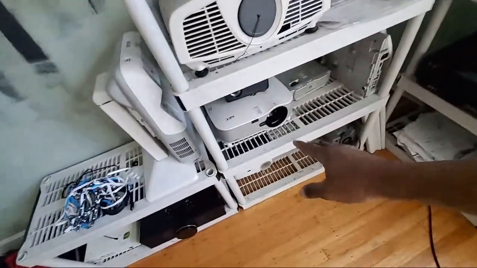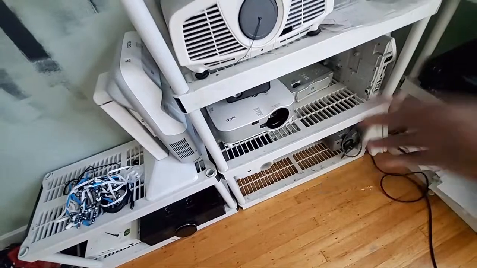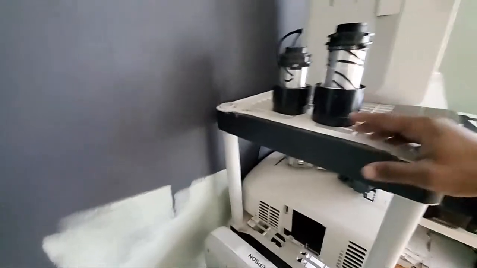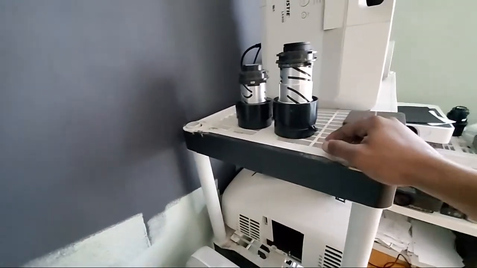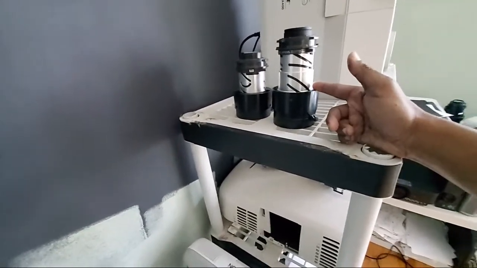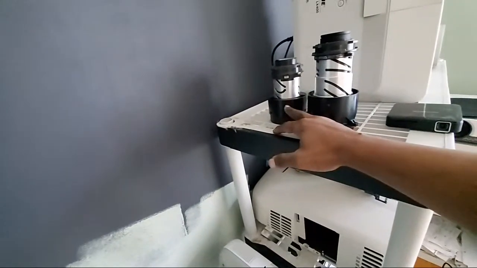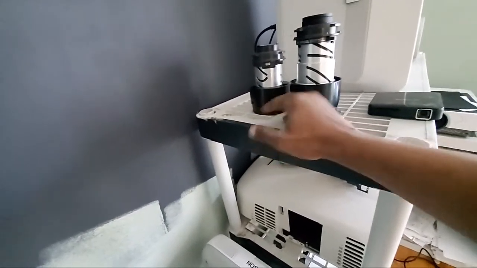Let me show you right here. These are the lenses. So these projectors right here are the NEC 1150. You know anything about the NEC 1150? NEC 1150s are cheap projectors, but they do have the ability to change out the lenses. This is an extra extension lens. This is a mid lens. You know the difference between a mid lens and an extension lens?